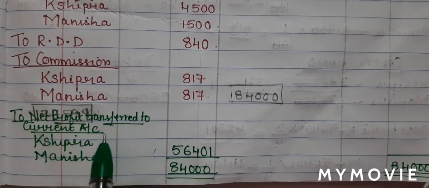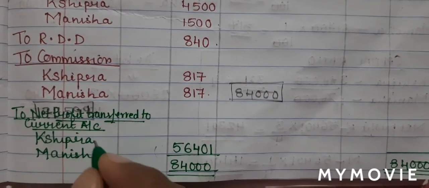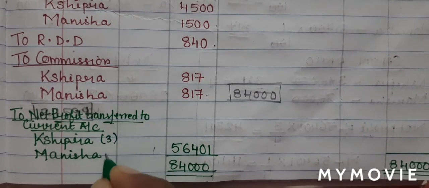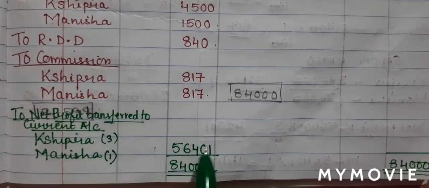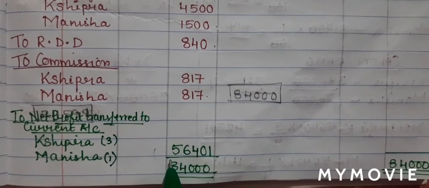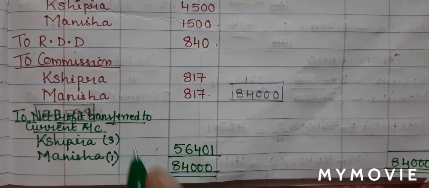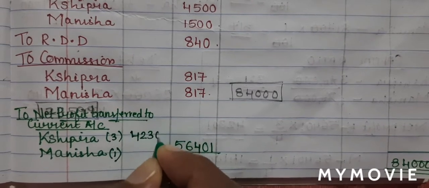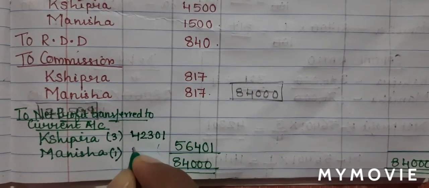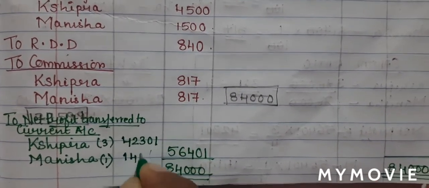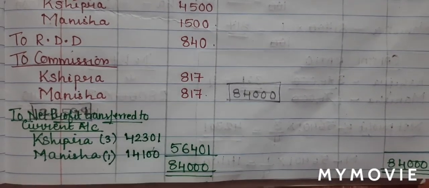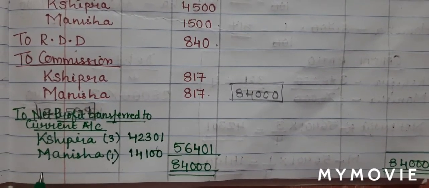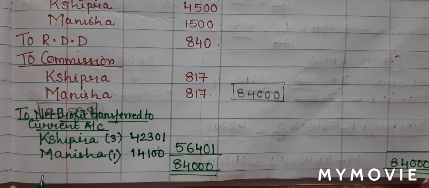So my net profit, I did my calculation of ratio. Shipra was 3 and Manisha was 1. We also calculated our net profit according to the ratio. So for Shipra, we got an amount of 42,301. And for Manisha, we got an amount of 14,100. Now students, this is on the debit side of my profit and loss account.